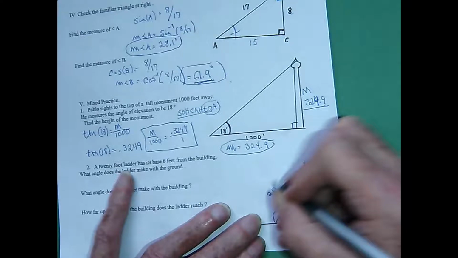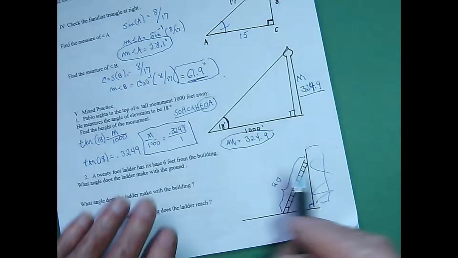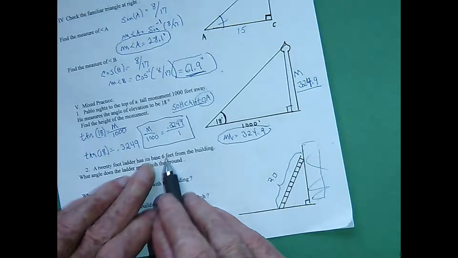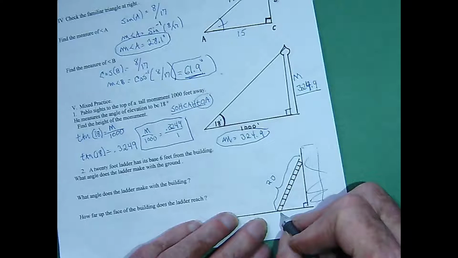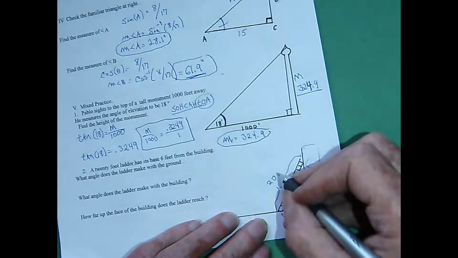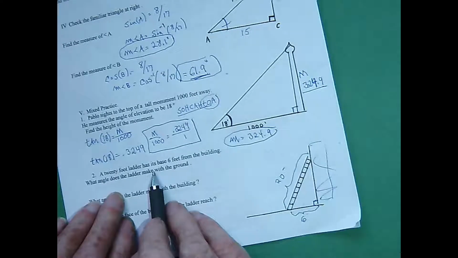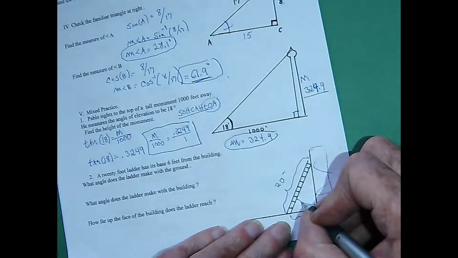It kind of looks like the hypotenuse of a right triangle to me. And we know that the ladder is 6 feet from the building. The base of the ladder, here's the building, that must be 6 feet right there. 6 feet, 20 feet. What angle does the ladder make with the ground? The ladder makes this angle with the ground.